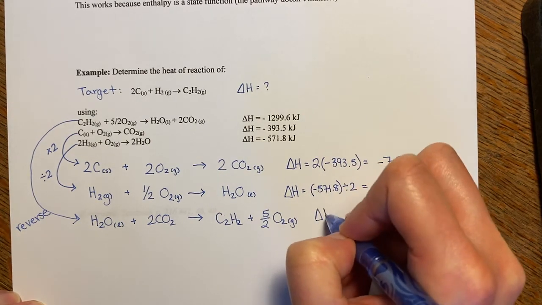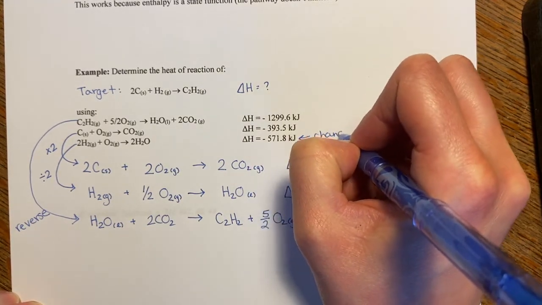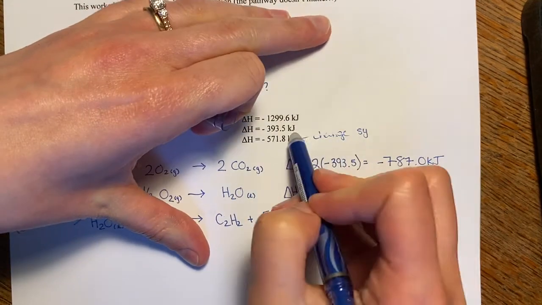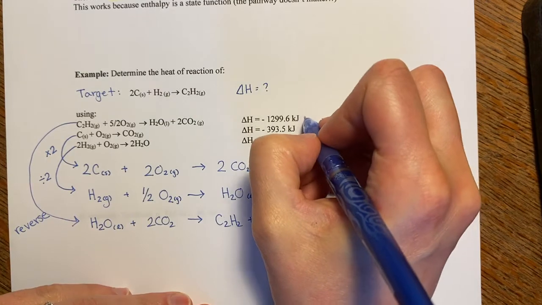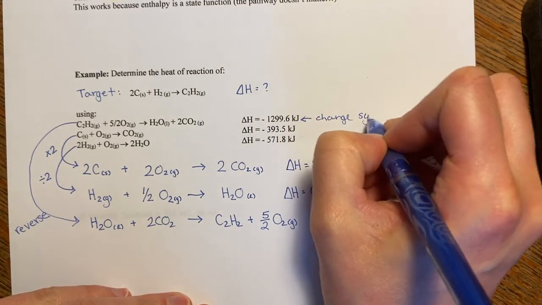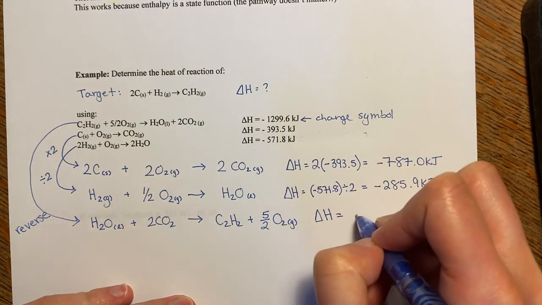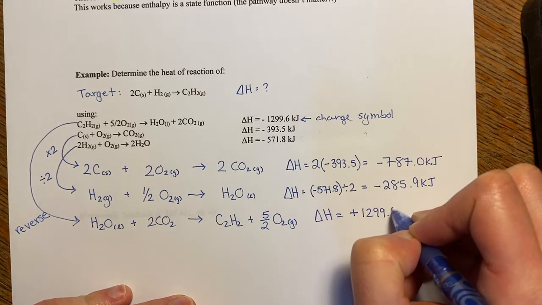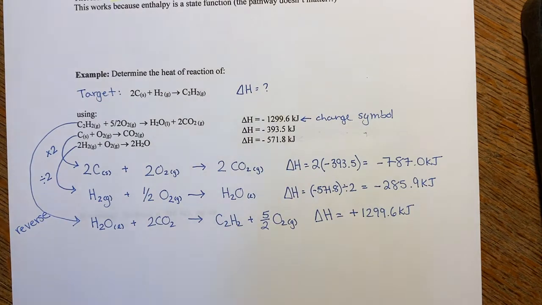And for this one, we need to reverse the symbol. Okay, change symbol. Oh, sorry, I'm pointing to the wrong one. We're working with this one. There, change symbol, because we reversed it. So delta H for this one is now positive 1299.6 kilojoules rather than it was negative originally.